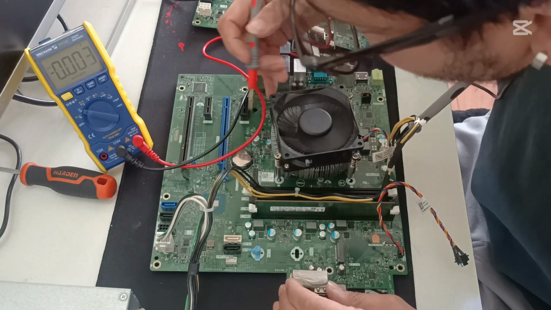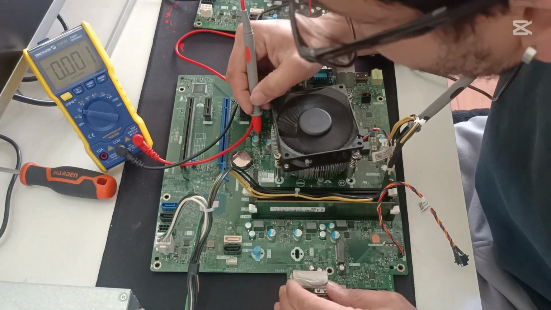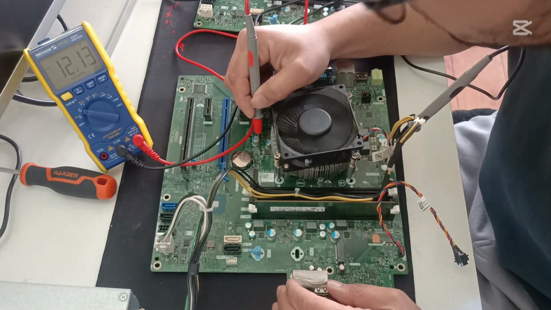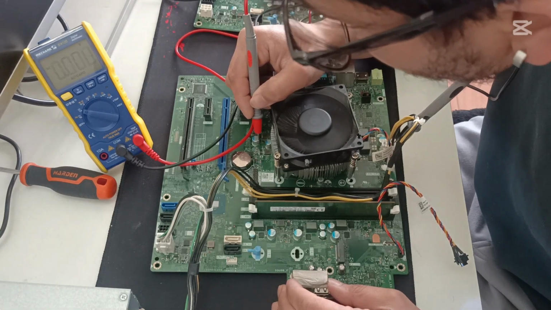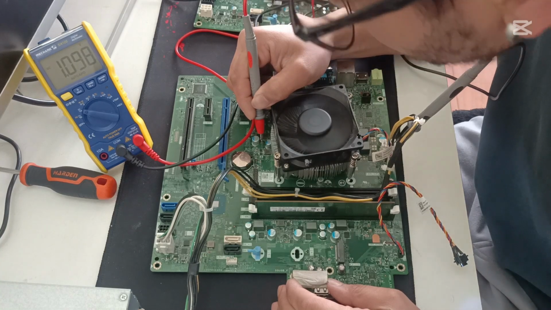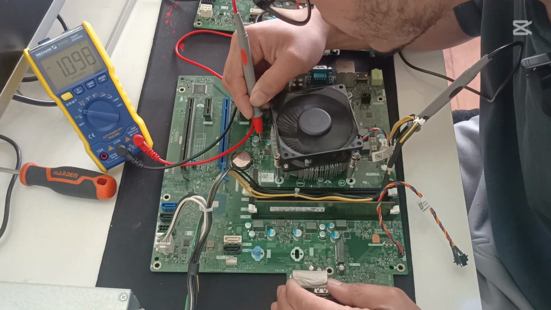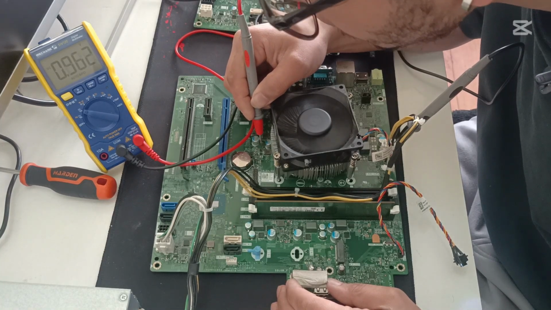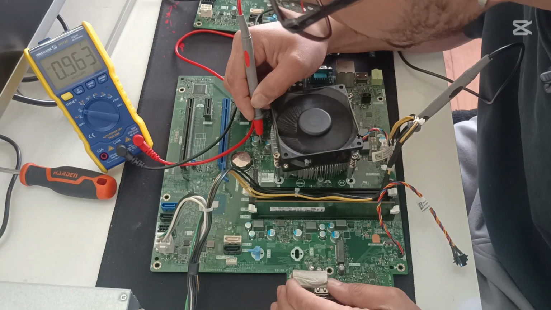Okay, now we have two MOSFET out here. So in the drain we have 12 volt, and in the gate we have 1.0 volt, source 0.9 volt.